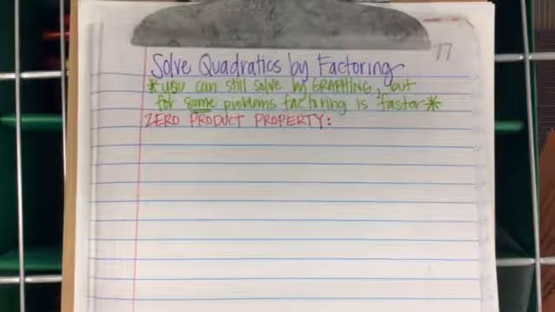And the zero product property is just as straightforward as it can be.